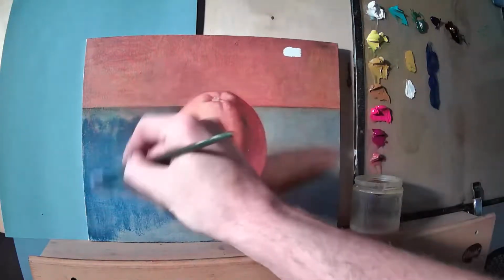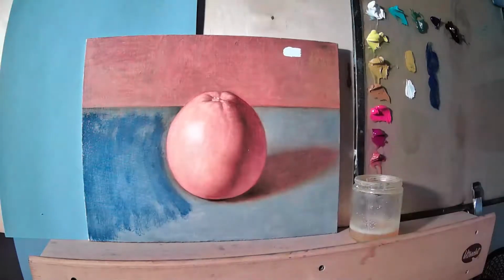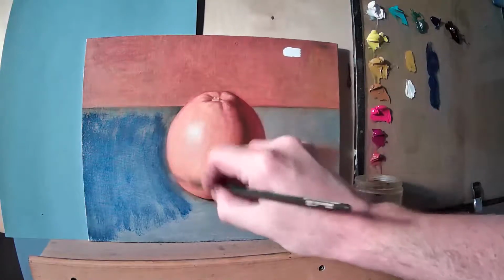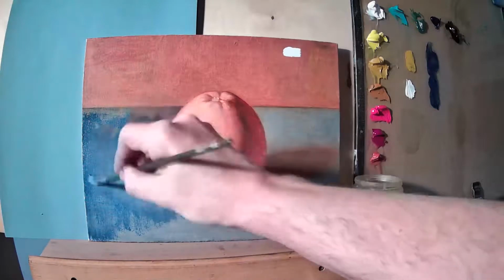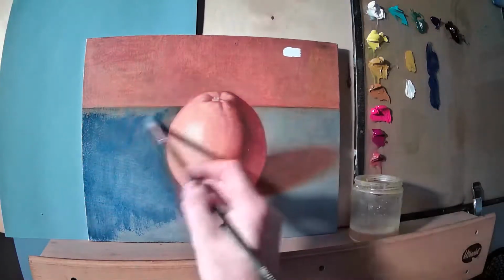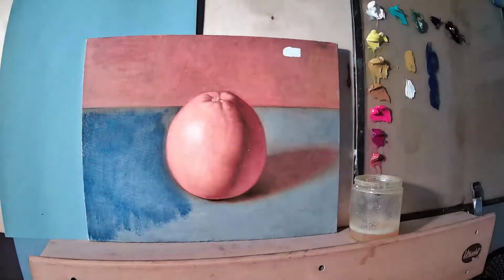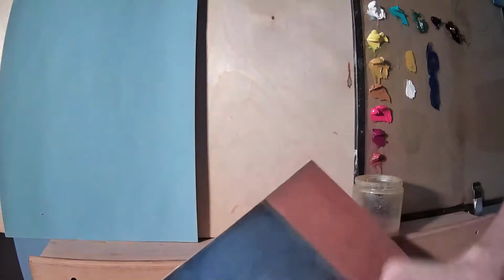Now, the paint underneath has to be totally dry, obviously. And I can spread that paint in a number of different ways. And so I want it to be just a subtle blue.